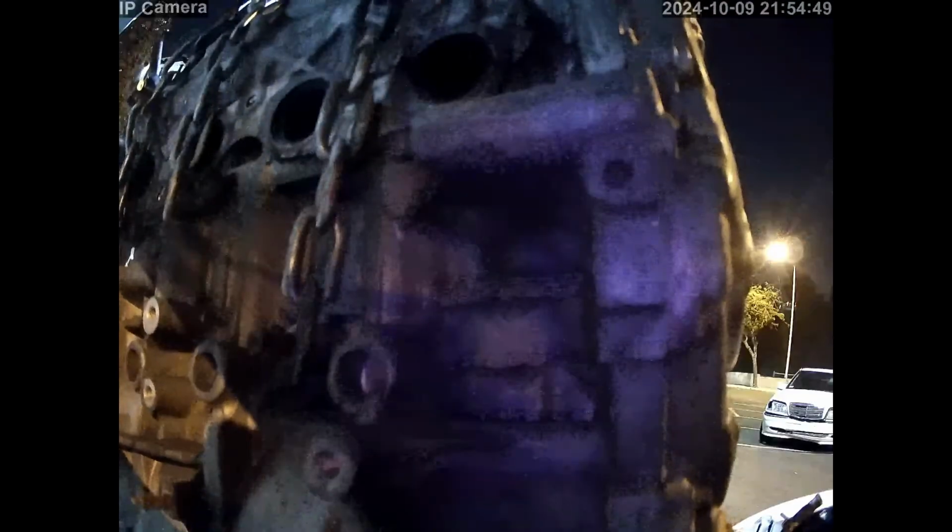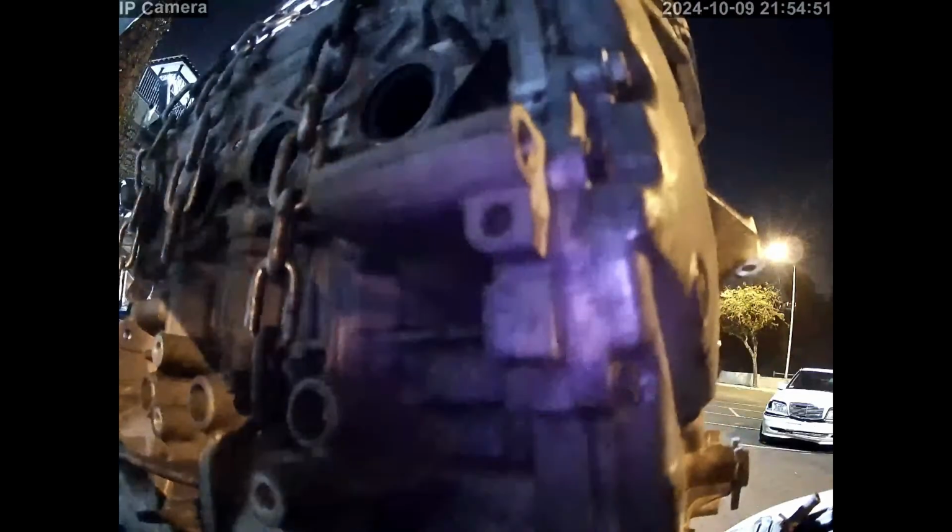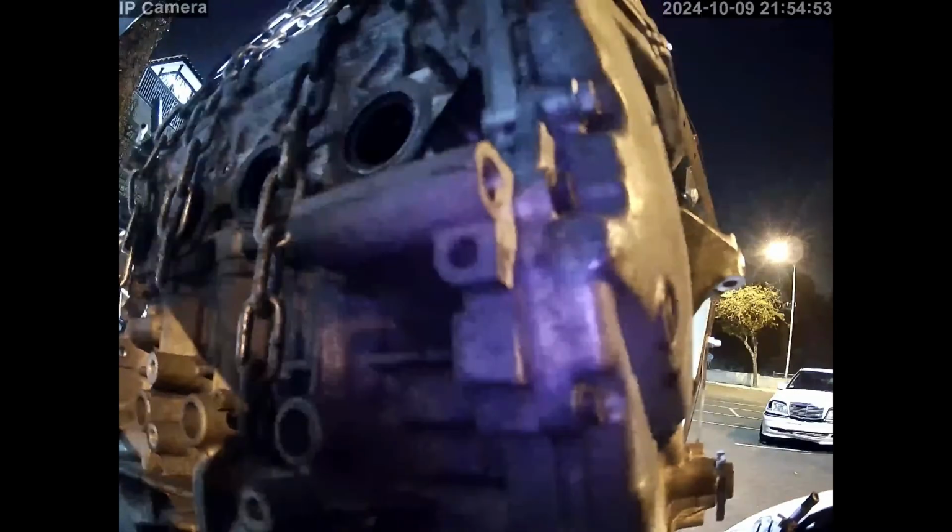Off the hood. Off the hood. Okay. Oh, there's a bridge down there. Okay, so we're past the hood. I'm gonna have to come over the wire harness. I have to pull the wire harness over.